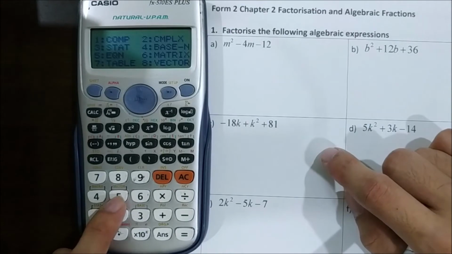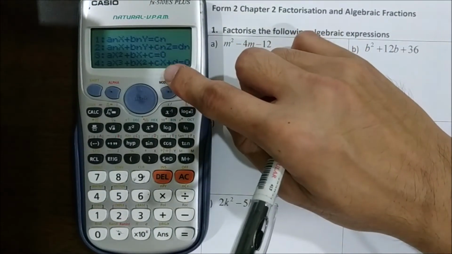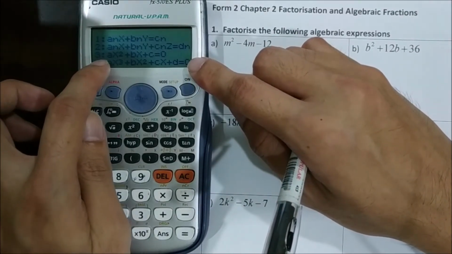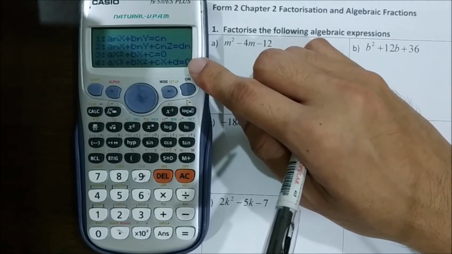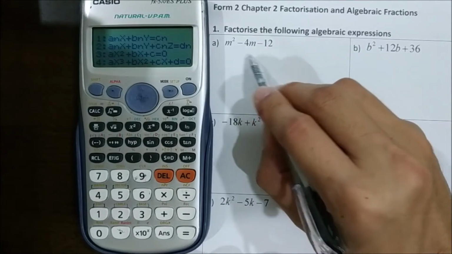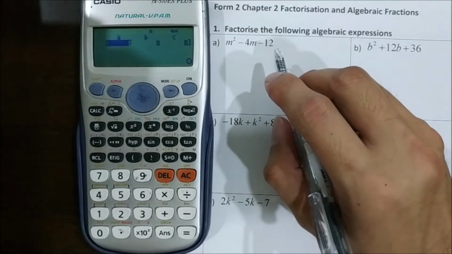So we press 5. Now from here, we choose option 3, because 3 is the quadratic equation form, which matches our quadratic expression.